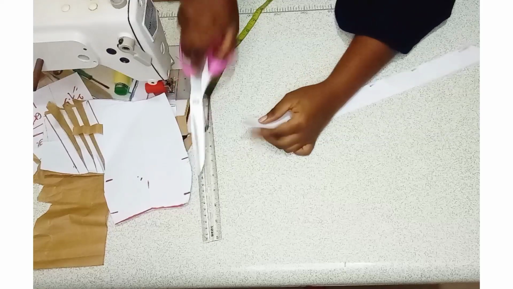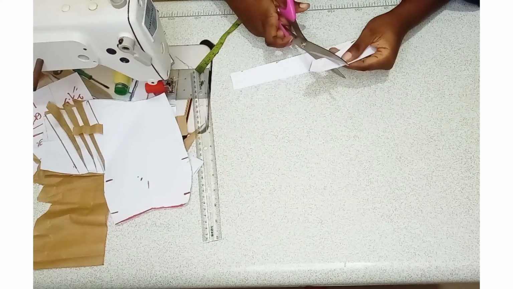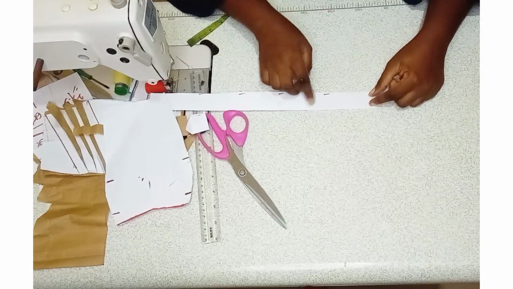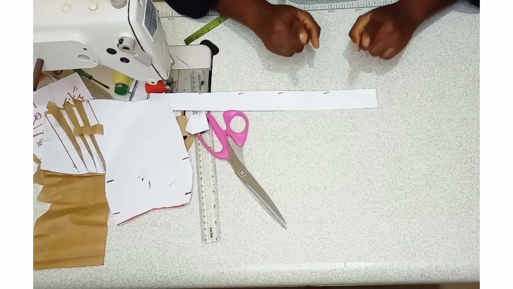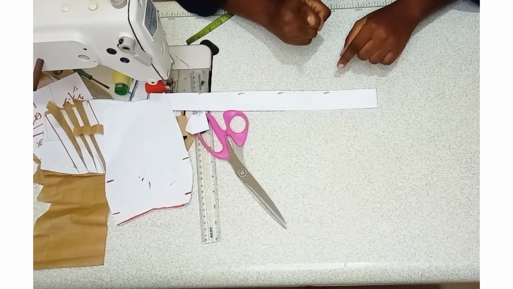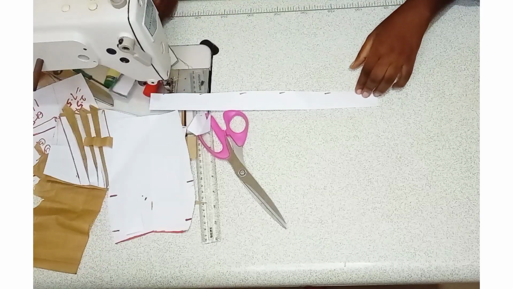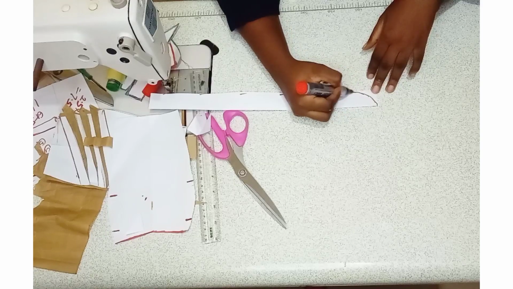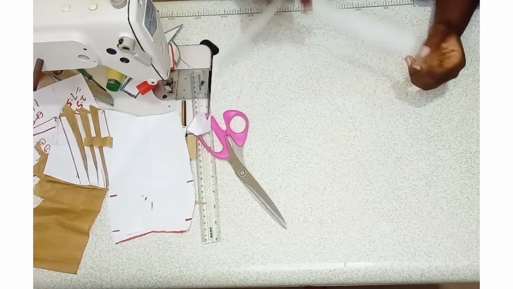So after doing this, what you want to do is make a straight line at the edge this way and measure out your desired length, and shape it to the desired shape you want. You will notice that in this style that we are recreating, it has a curved shape like this at the edge. So you'd want to do that.